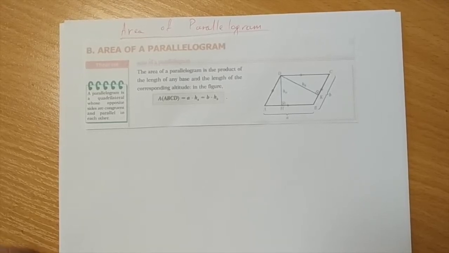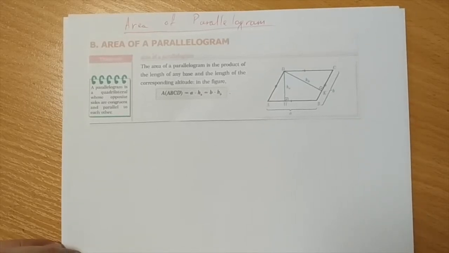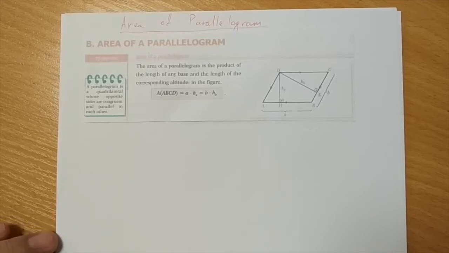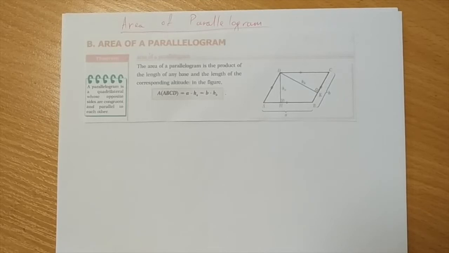Today we'll have the topic area of parallelogram. Actually, I already showed you this topic. Let me explain clearly one by one, okay? What is area of parallelogram? And what is parallelogram exactly? Let's go step by step, okay?